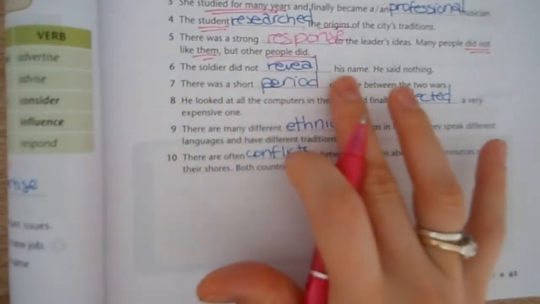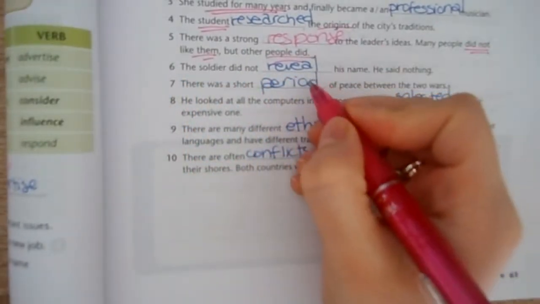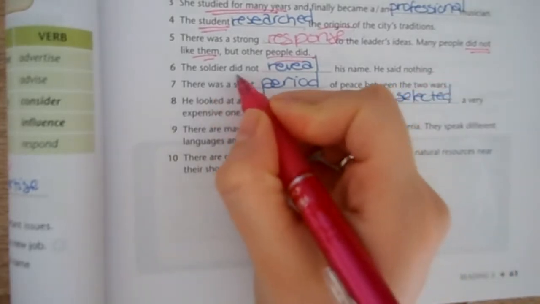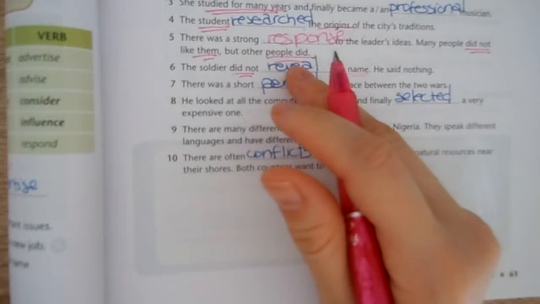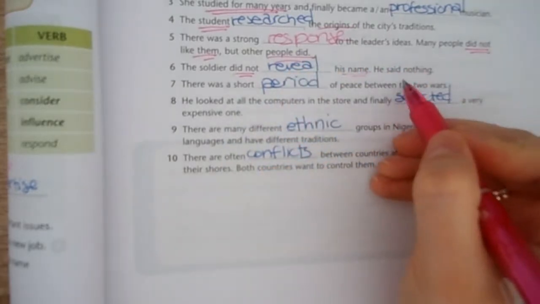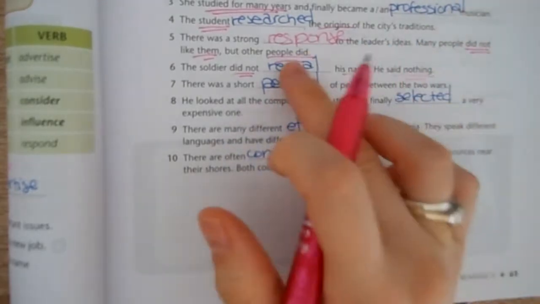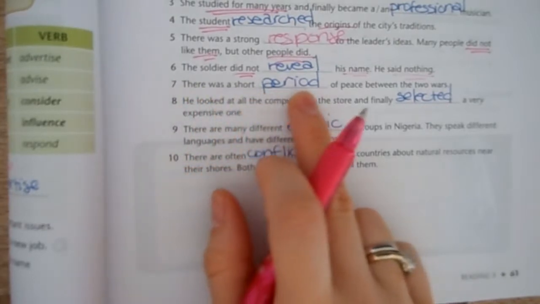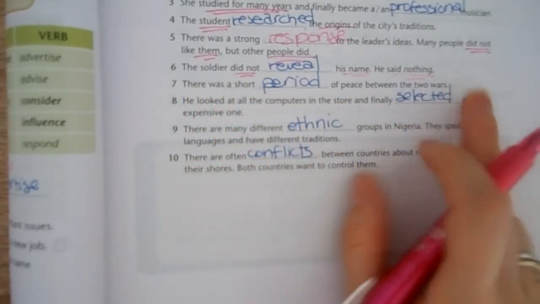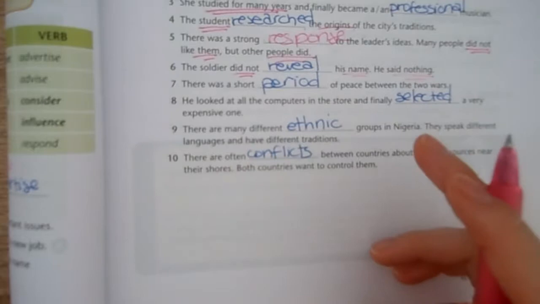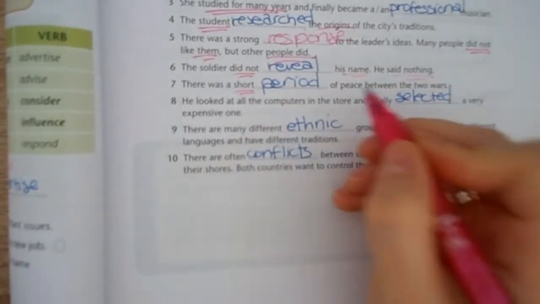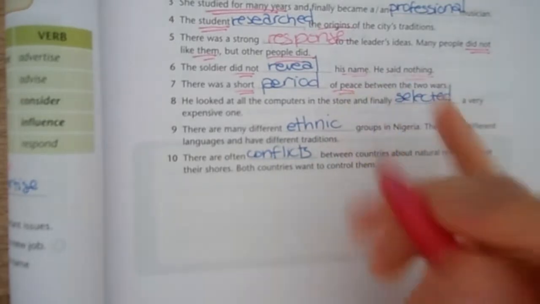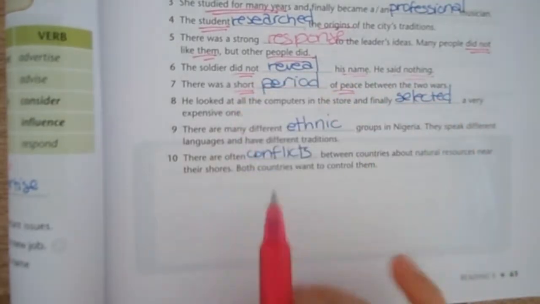The soldier did not reveal his name. He said nothing. So it says did not his name. So that tells me it was like a secret. He did not tell us. So we have to use reveal. There's a short period of peace between the two wars. Period is the answer because it tells us short of peace. So that means it's referring to time.